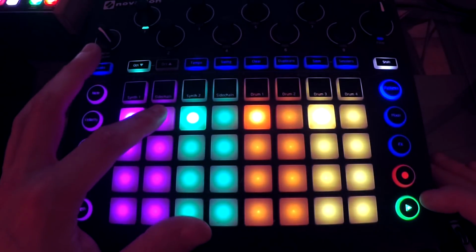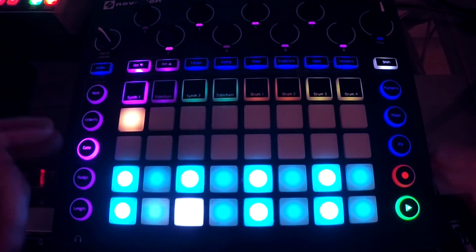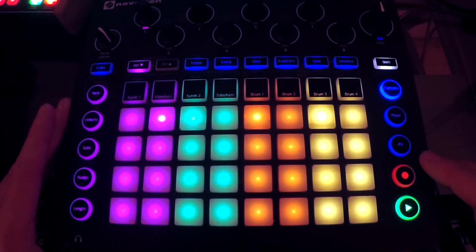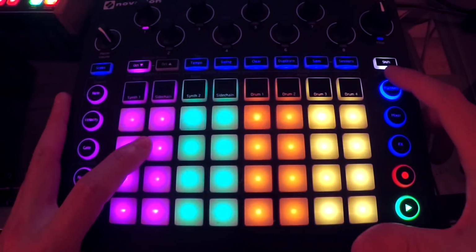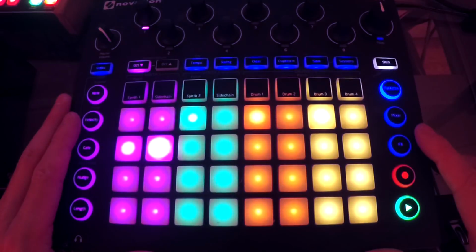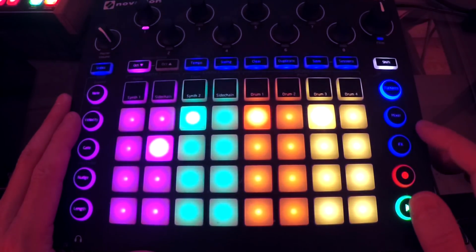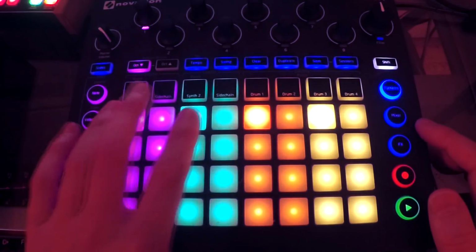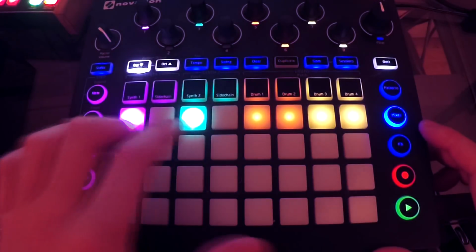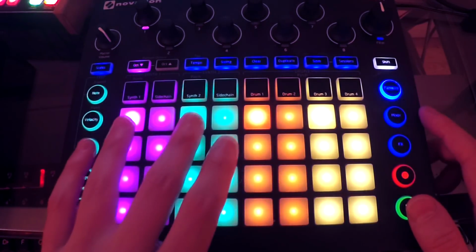Then I went to the next pattern and I made different notes. Okay, so for each one of these I had the lead coming in. So I'm just gonna show you what I have for the lead.